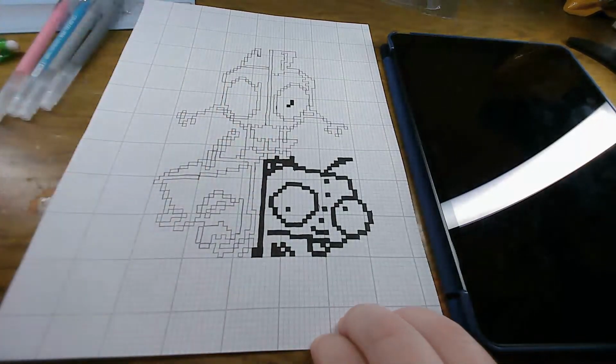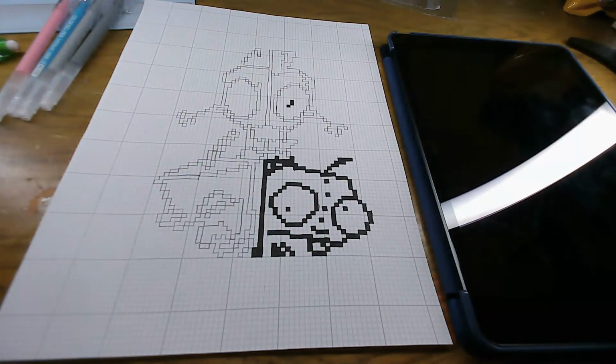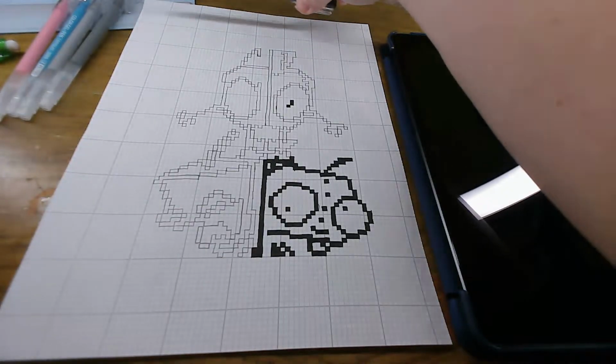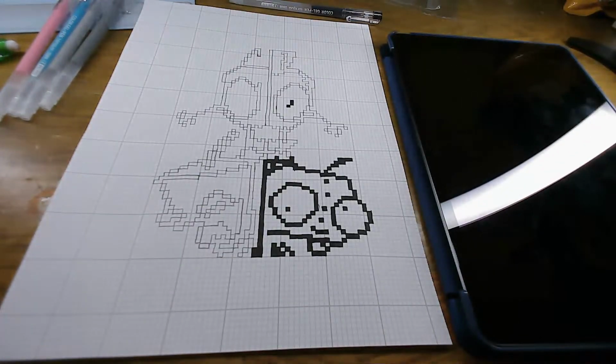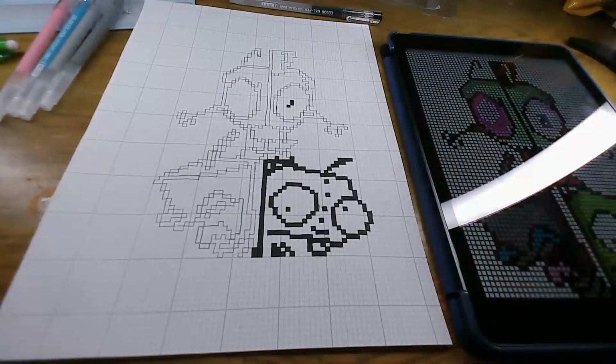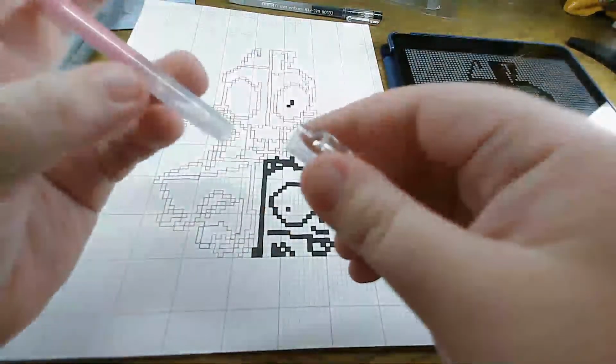Okay. There we go. Now let's put the black there, just off to the side. Or well, up to the top. Now, I need my pink for his little tongue.